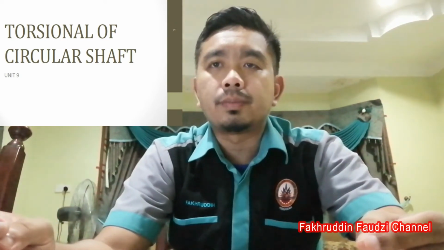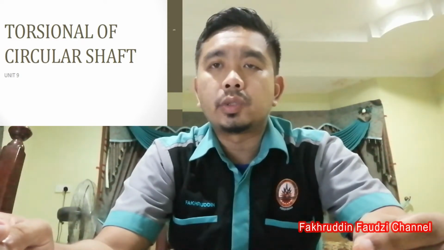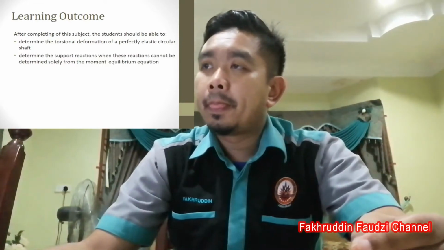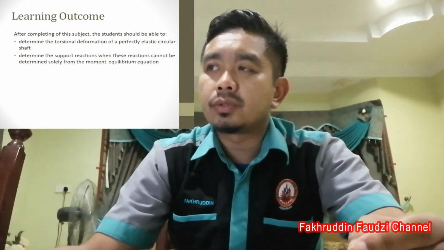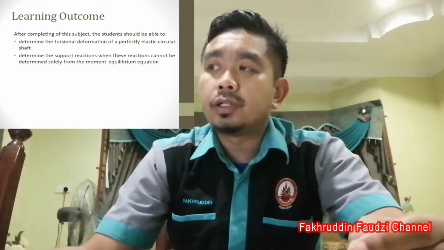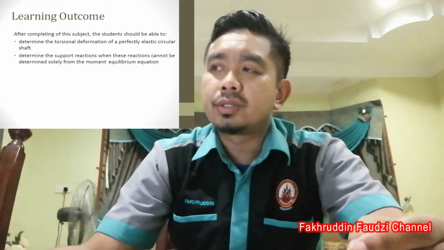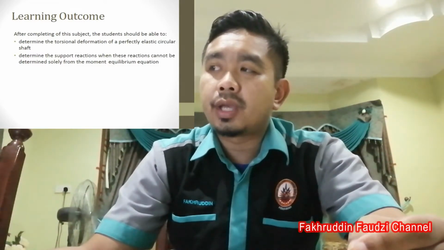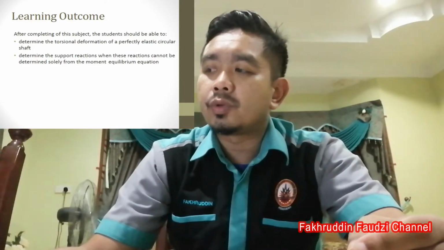So hari ini kita akan masuk bab yang terakhir, bab yang ke-8, torsional of circular shaft. Okay, so learning outcome dia, after completing this subject or topic, the students should be able to first determine the torsional deformation of a perfectly elastic circular shaft, and then kedua, determine the support reactions when these reactions cannot be determined solely from the moment equilibrium equation.